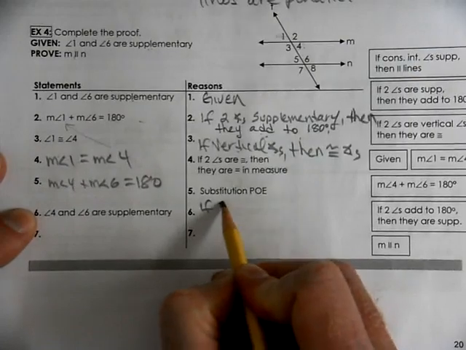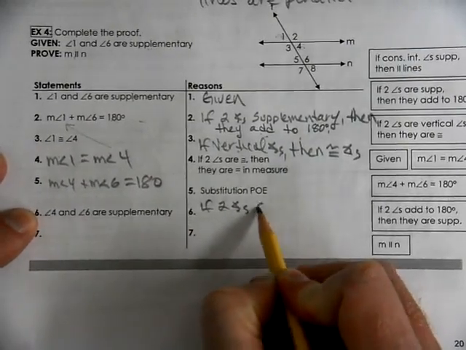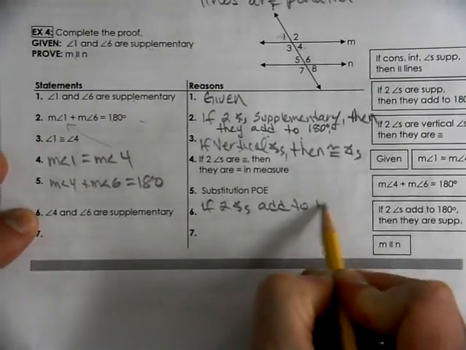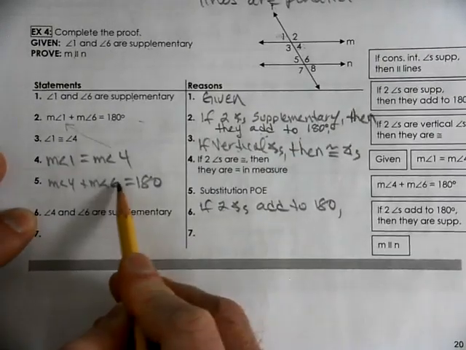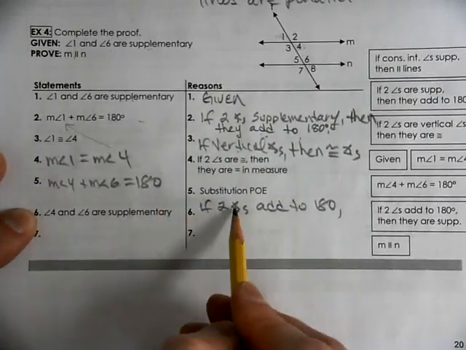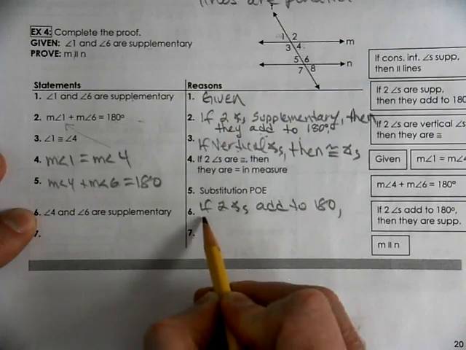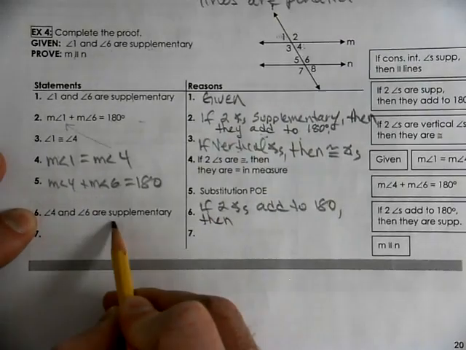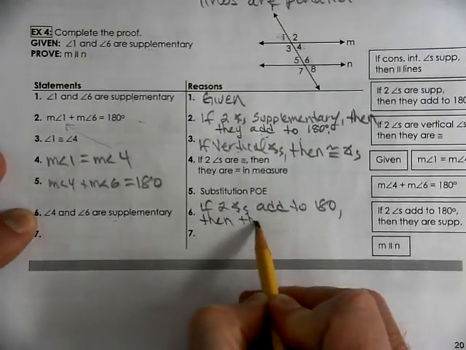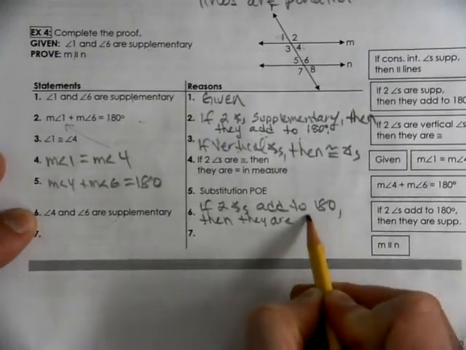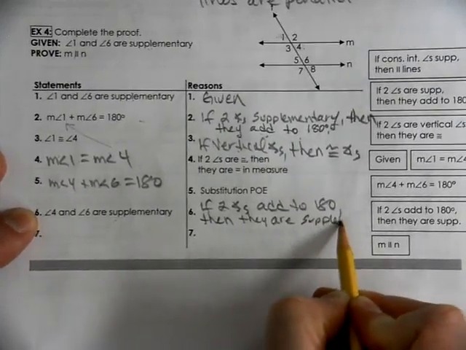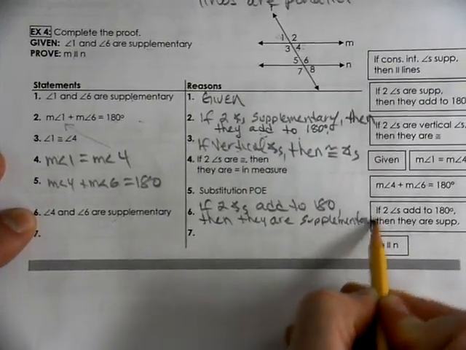If two angles add to 180, if they have a sum of 180, then what's happening right now? Then they are supplementary. The order matters.